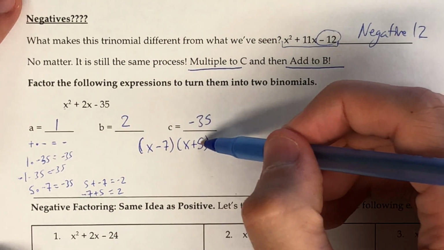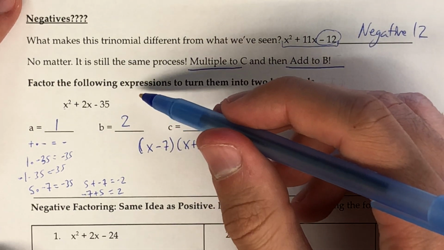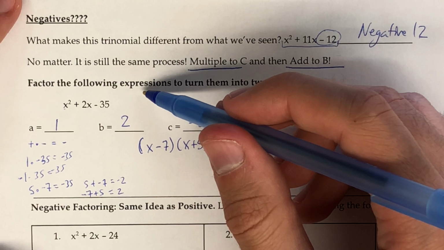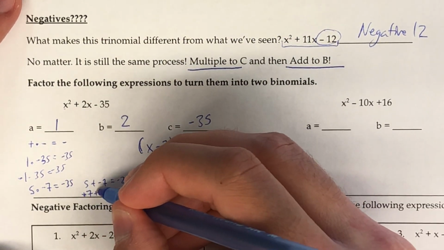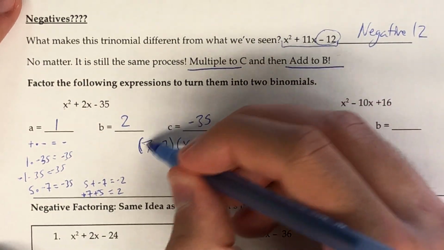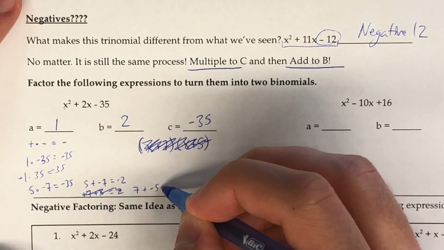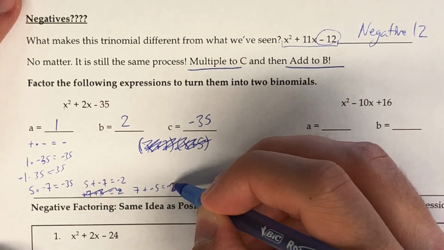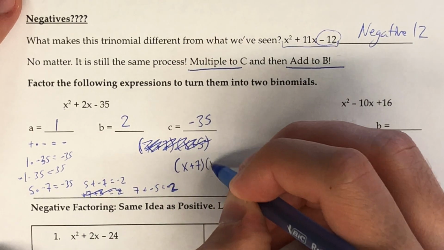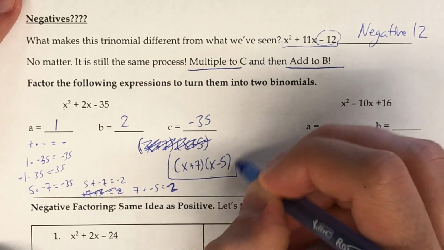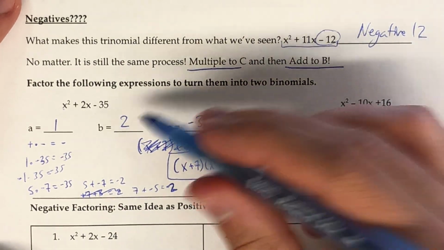Now as we look, negative 7 times 5 is negative 35. Negative 7 plus 5, or whoops, what am I doing? Sorry, we want positive 7 and negative 5. Positive 7 and negative 5 will give us positive 2, and also multiply to negative 35. So we'll have x plus 7, x minus 5. Sorry about that. 7 times negative 5 is negative 35. 7 minus 5 is 2.